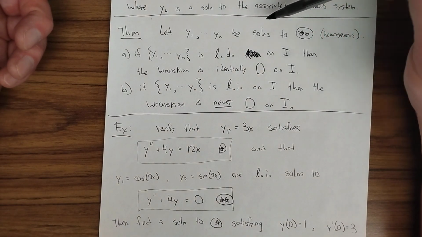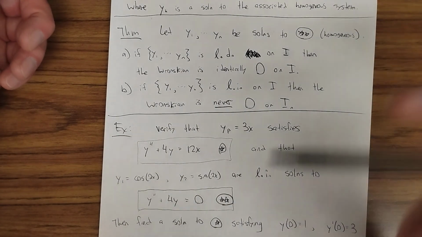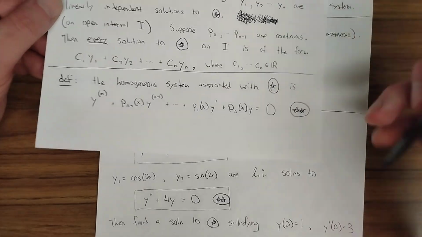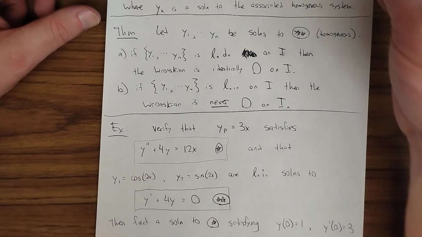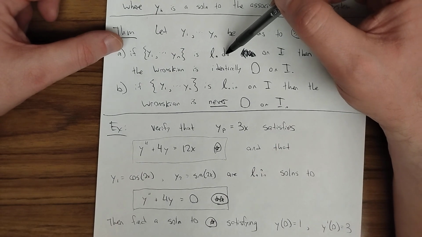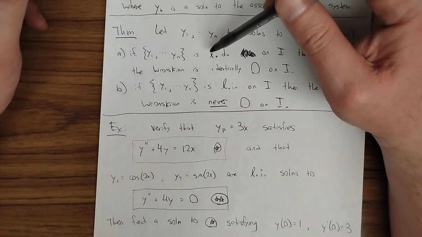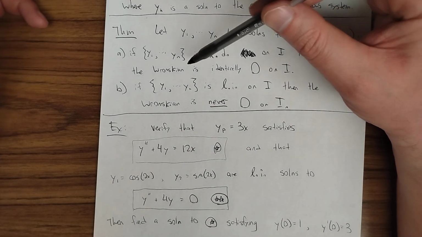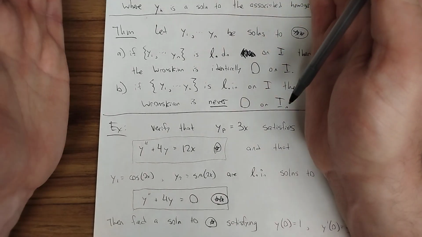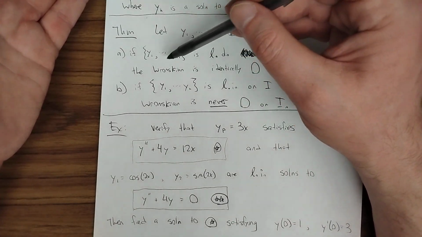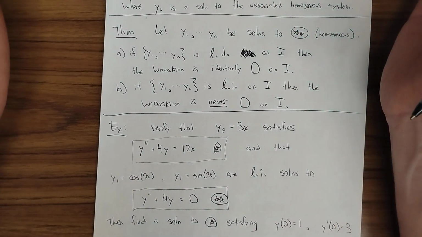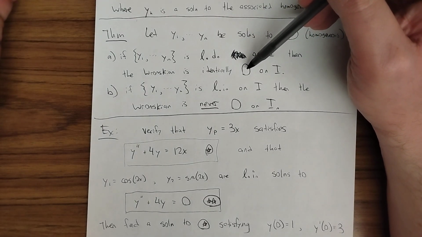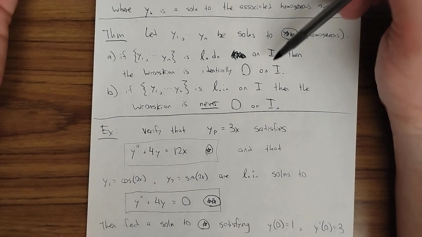If I have n solutions to double star, which is the homogeneous version, if they're linearly dependent, which is not what we want, then the Wronskian is identically 0. Of course, the Wronskian is a function of x. The Wronskian is this determinant that we get by plugging in these functions, which are all functions of x, and so the Wronskian is going to be a function of x. And when I say identically 0, that means for all values of x, this function evaluates to 0 on the interval I.